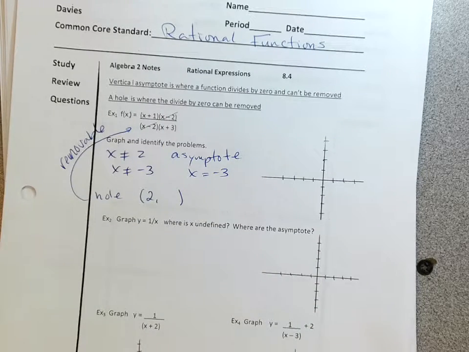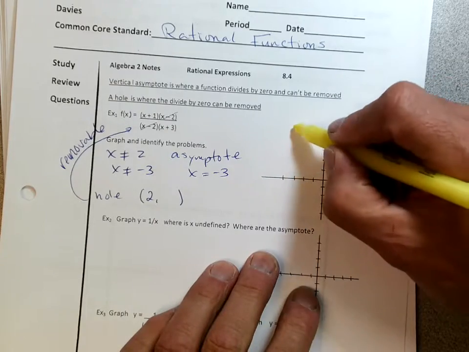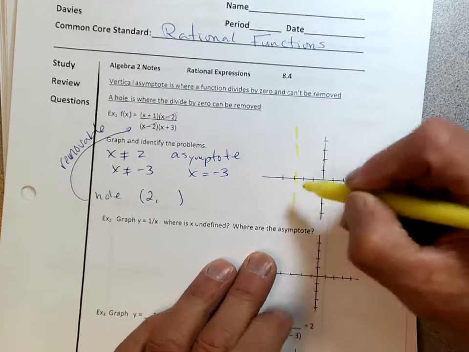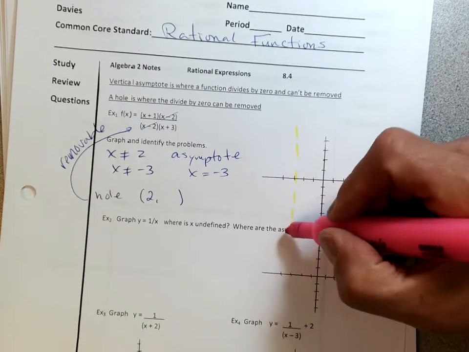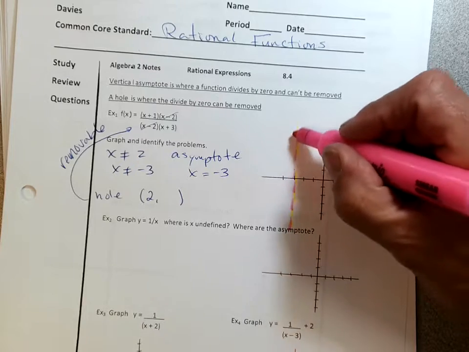So before I do anything on this graph, I'm going to go to -3, and I'll put in my asymptote, okay? Like boom, boom, boom. Okay, right like that. First thing I'm going to do, should I use a darker pen? Let's see, probably pink. Can you see the pink better?